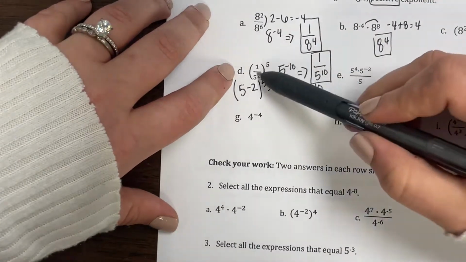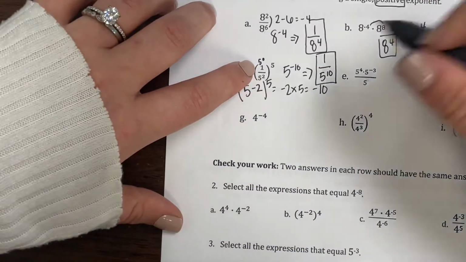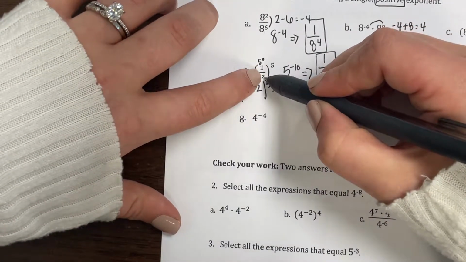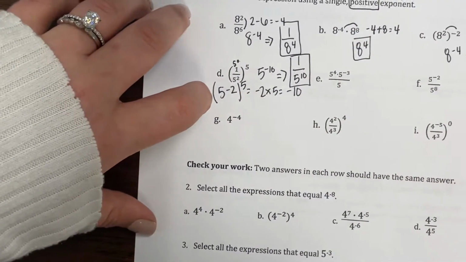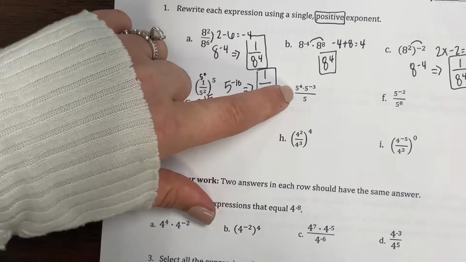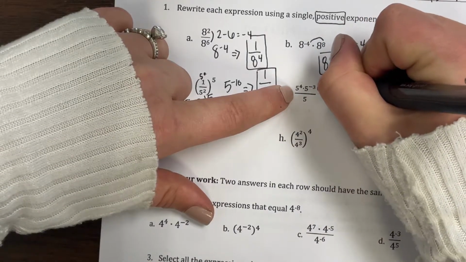You could also think of 1 as 5 to the power of 0, and then you could have subtracted: 0 minus 2 will give you negative 2, times 5. Either way will work. Here we need to deal with what's on top first, so we're going to do 4 plus negative 3.